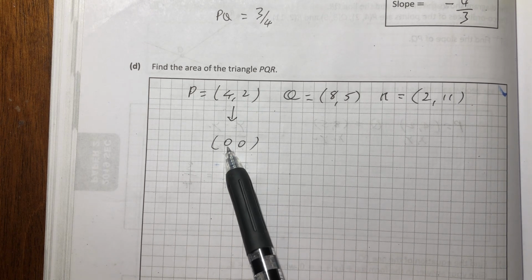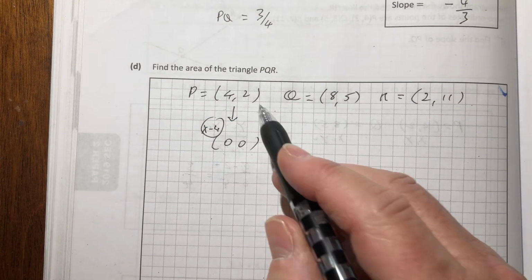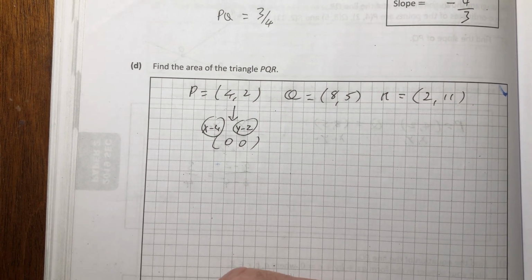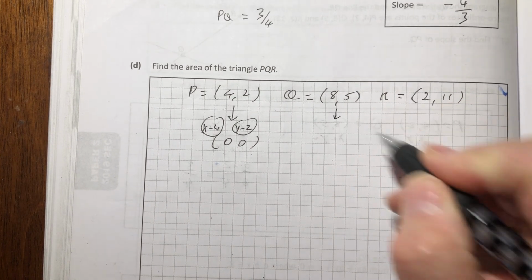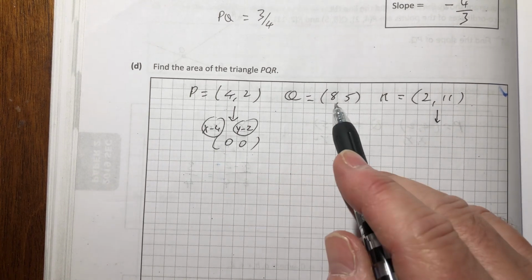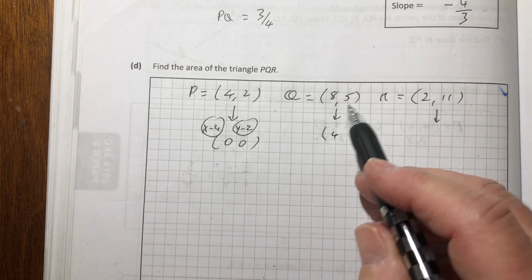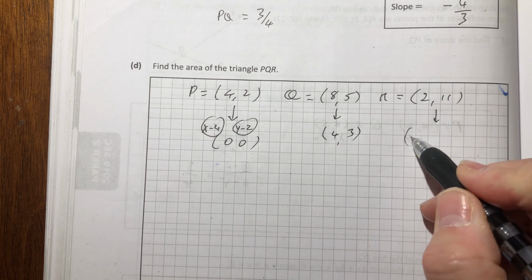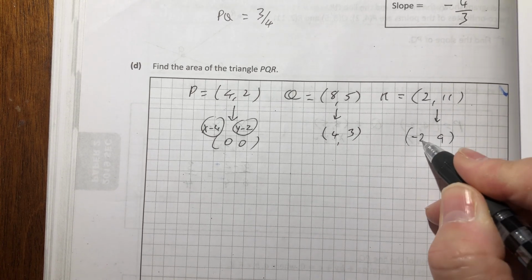So how do you get from 4 to 0? You take 4 from the x's. How do you get from 2 to 0? You take 2 from the y's, and that's your translation or rule. Now, you must apply that rule to the other 2 points. So, take 4 from the x's. 8 minus 4 is 4. 5 minus 2 is 3. 2 minus 4 is minus 2. And 11 minus 2 is 9.